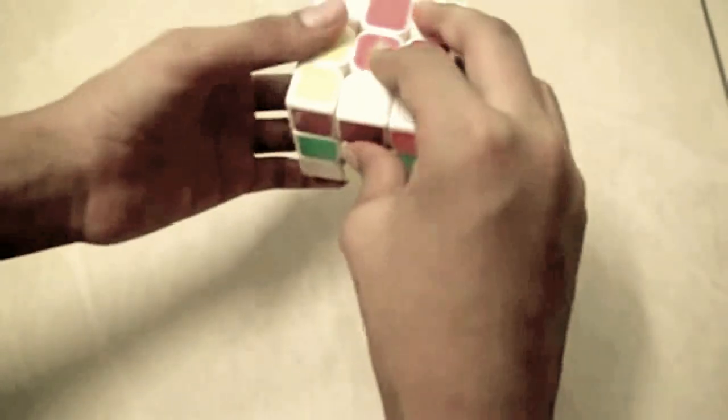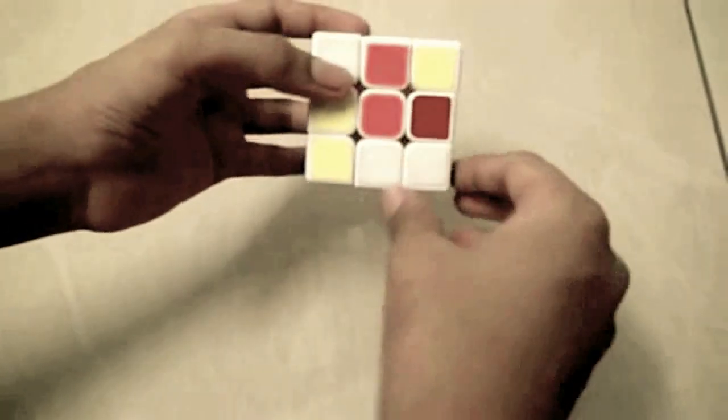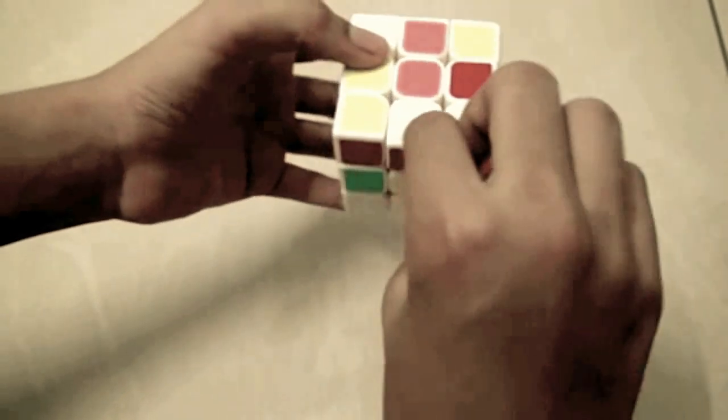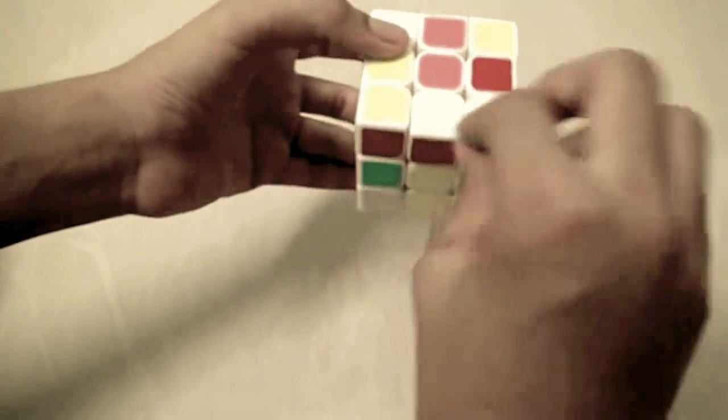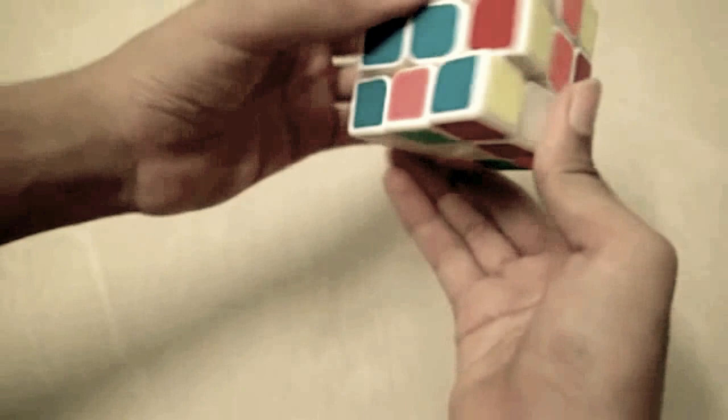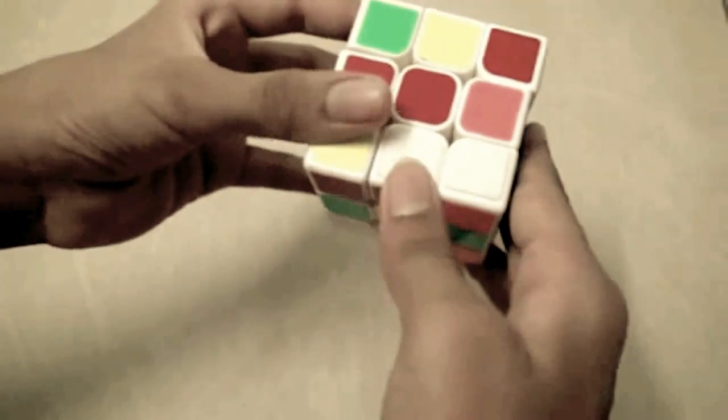So now we search for the red and white edge. It is on the bottom layer. So this is orange, so it's not at the correct place, so you have to move it all the way to red. Now we have to give it to a neighbor. You can shorten some steps after you get some practice.